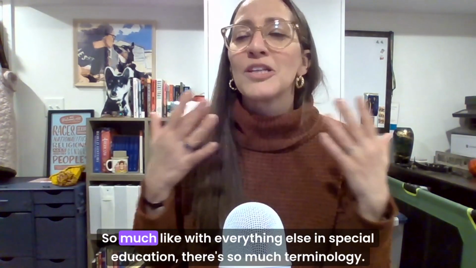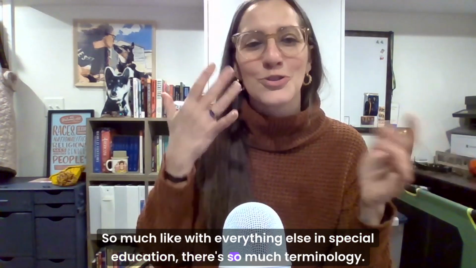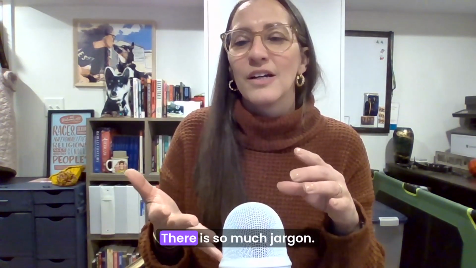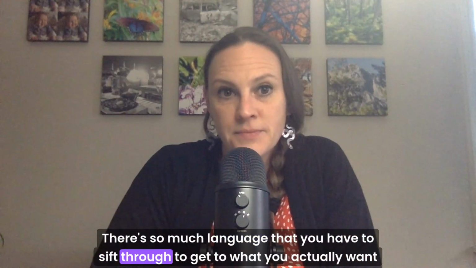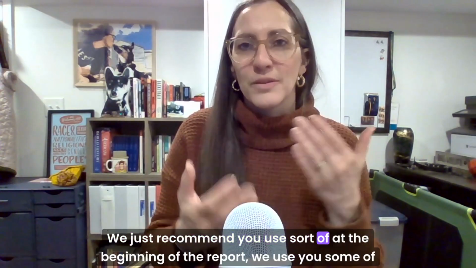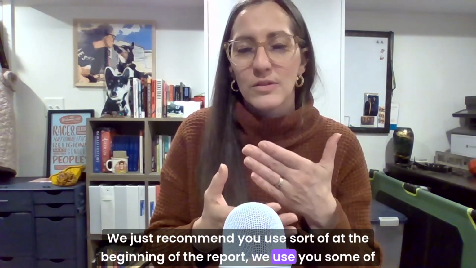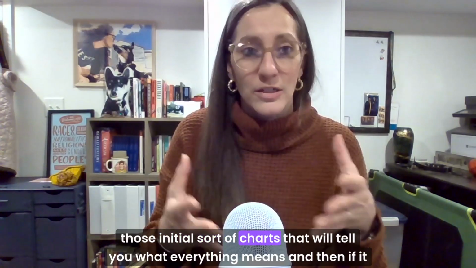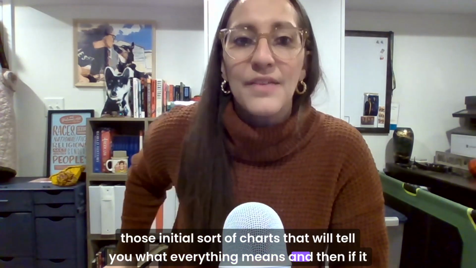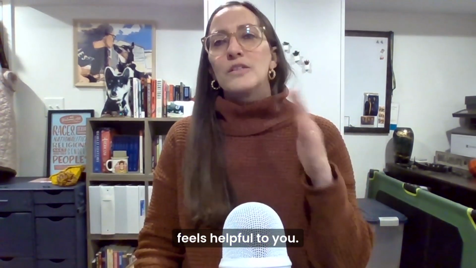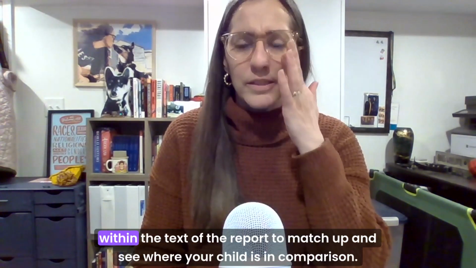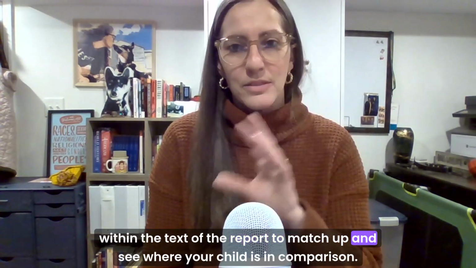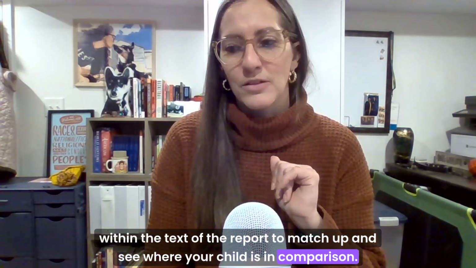So much like with everything else in special education, there's so much terminology. There is so much jargon. There's so much language that you have to sift through to get to what you actually want to know. We just recommend you use some of those initial charts at the beginning of the report that will tell you what everything means. And then if it feels helpful to you, as you read through the narrative, go back to the charts that are usually embedded within the text of the report to match up and see where your child is in comparison.